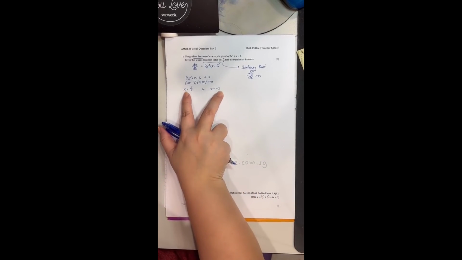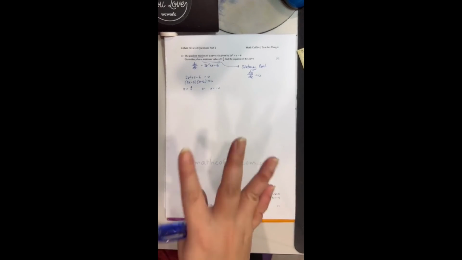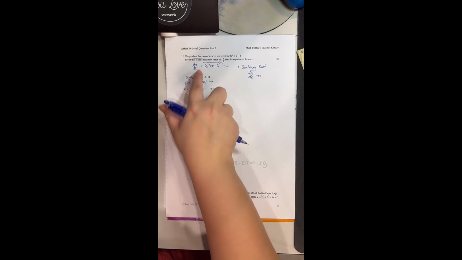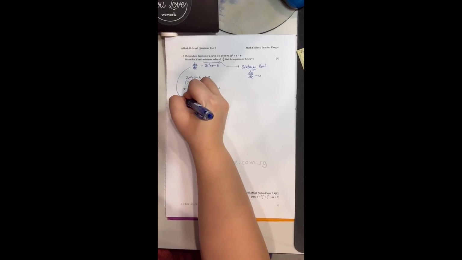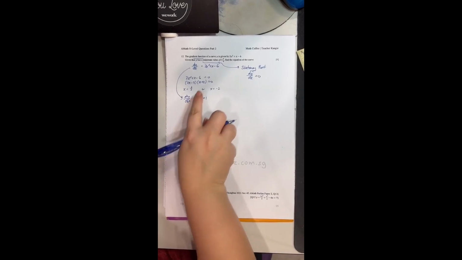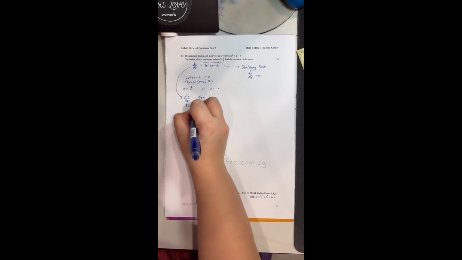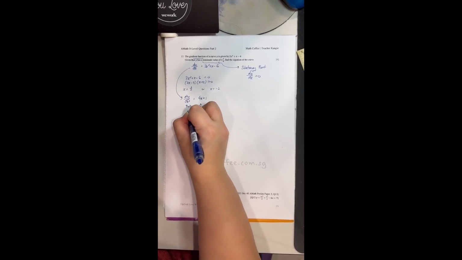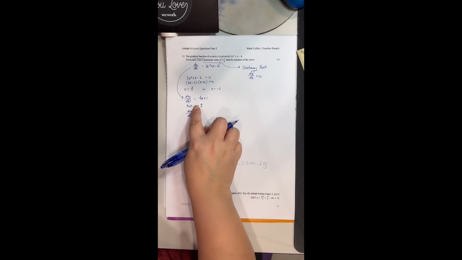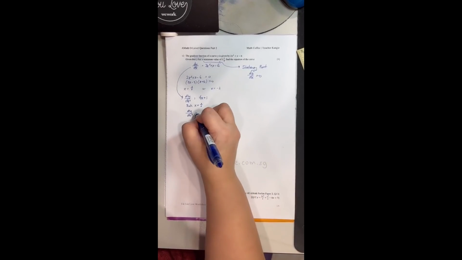Okay, so you need to test which one is the maximum and which one is the minimum point. If you think back, finding the nature is just doing differentiation one more time, the second derivative. So in this case, I'm going to differentiate one more time. d square y dx square is 4x plus 1. And then we need to test. We sub in x equals 3 over 2 to find out my d square y dx square value. When I sub this in, I will get more than 0.